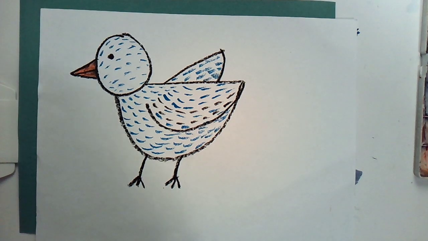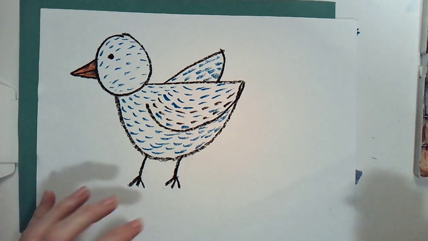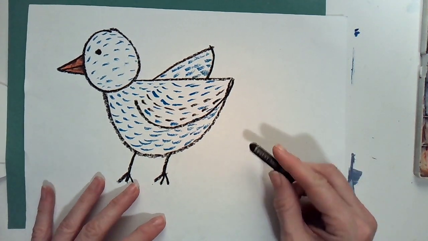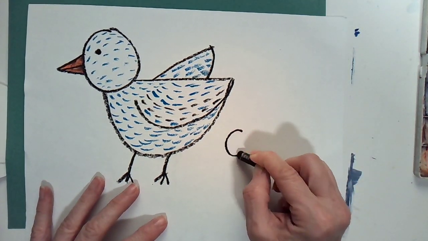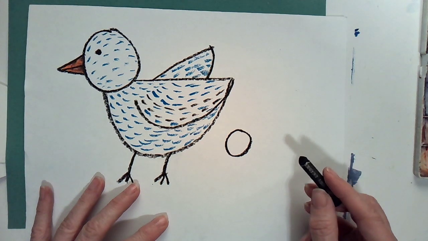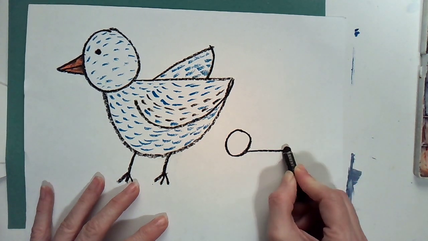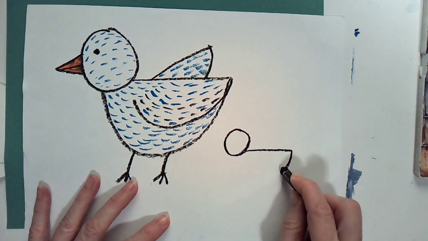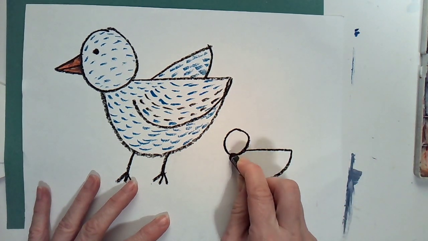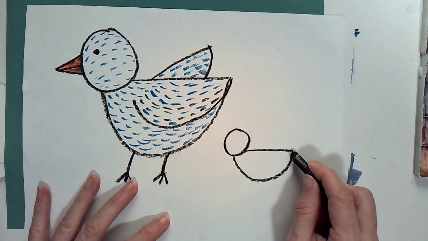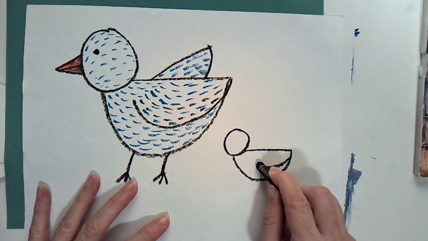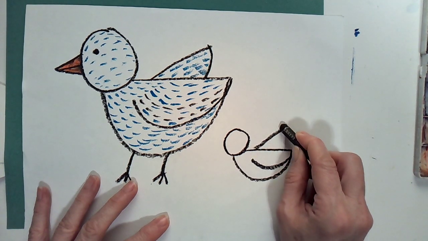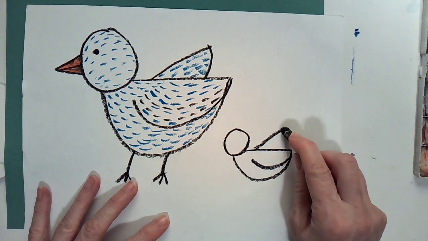I'm going to draw some other birds, some baby birds. So we're going to do a similar thing, but since the bird behind is going to be smaller, I'm going to do a little circle. I'm going to do the same line that I did before, and then I'll curve underneath like a U. Then I'll do the similar line for the wing inside, and then I'll do a diagonal line out and curve it down.